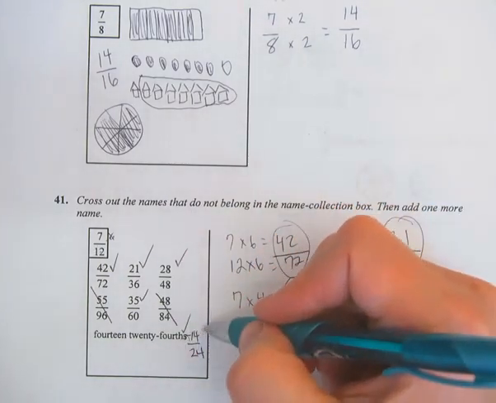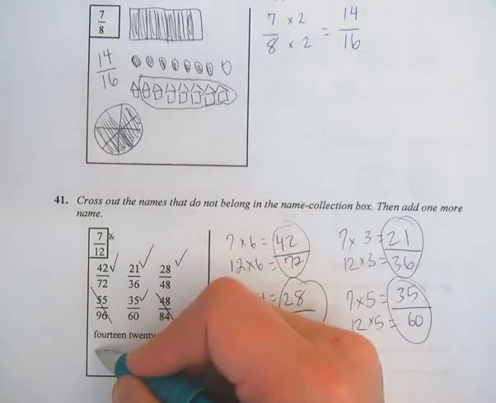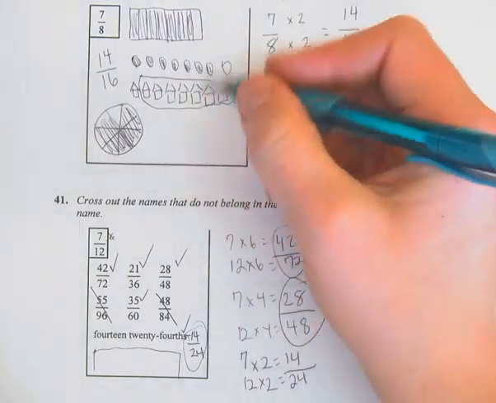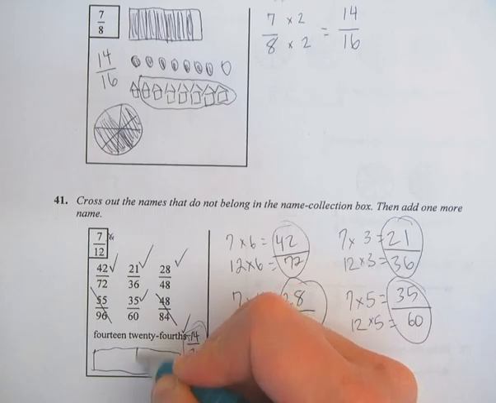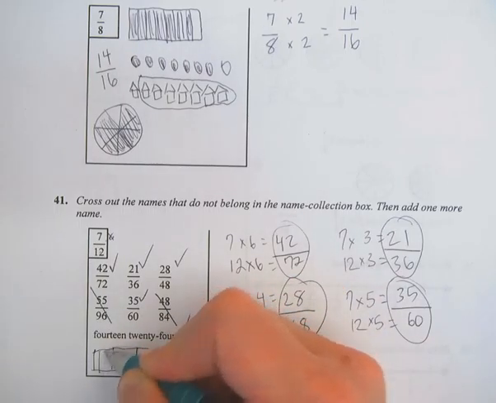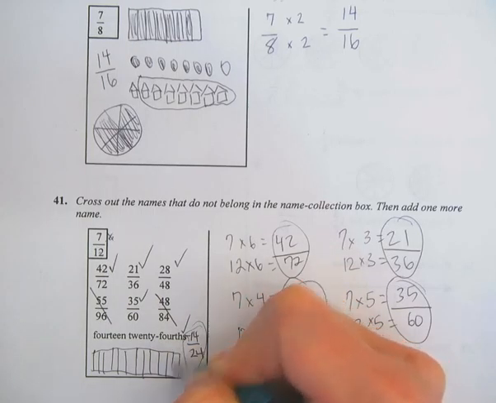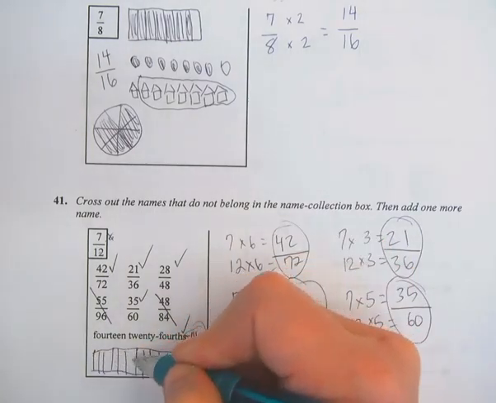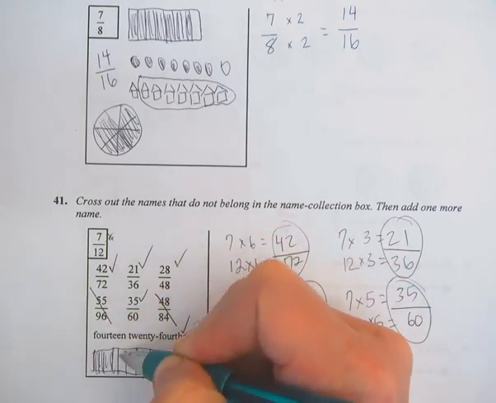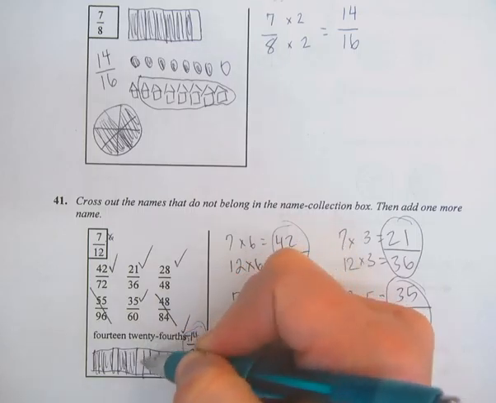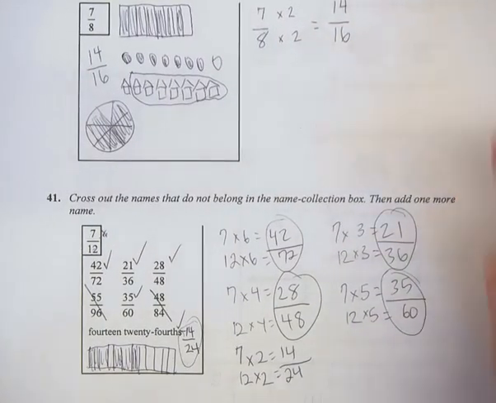And now I already actually drew another one because it says add one more name. You could draw one like this, or you can draw the rectangle or anything kind of like this up here. Split it up into 12. We'll do 6 and 6. And then you would color in 7 out of those. 1, 2, 3, 4, 5, 6, 7, 8, 9, 10, 11, 12. Color in 7. 1, 2, 3, 4, 5, 6, 7, and that's 7/12. All right, so any of those will work for that.